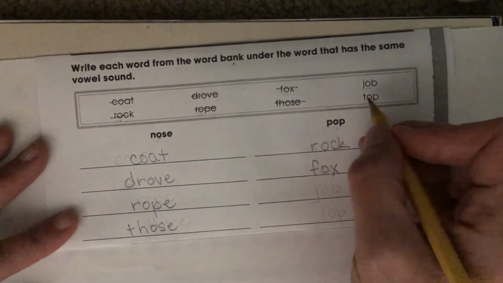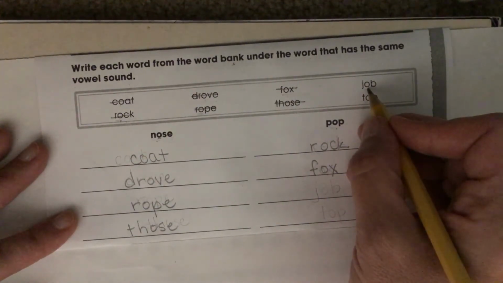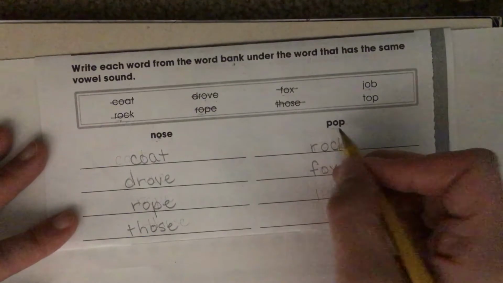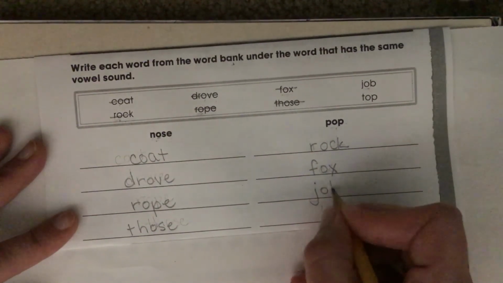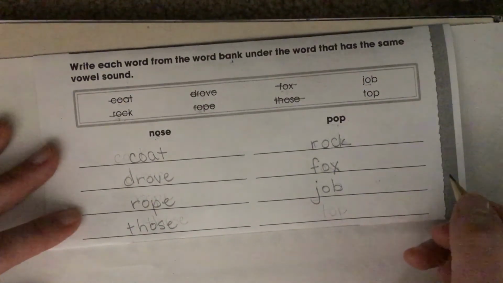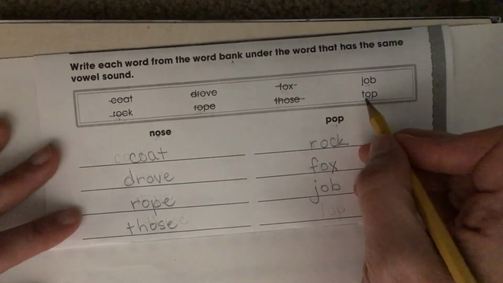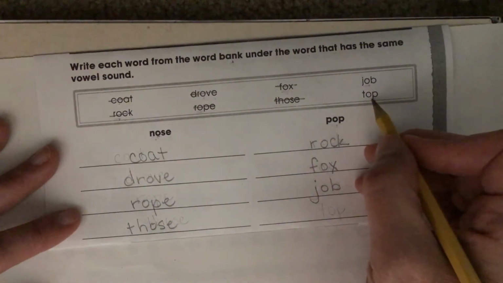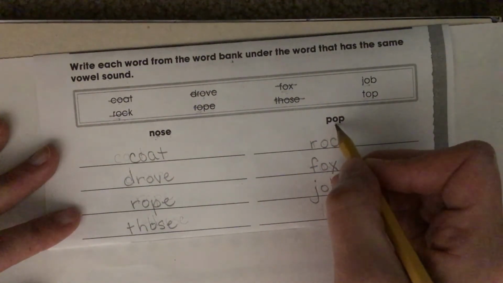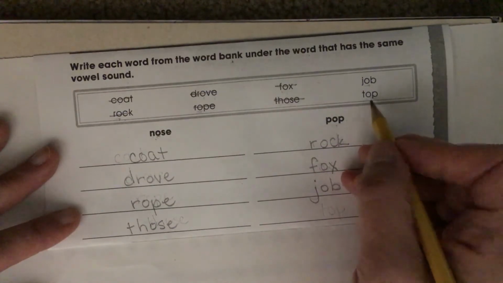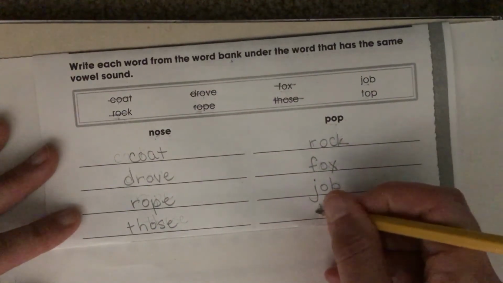Job. The O makes the short O sound, which is ah. Job, like in pop. So we write job here. One more. Top. Top sounds like pop. Short O sound.